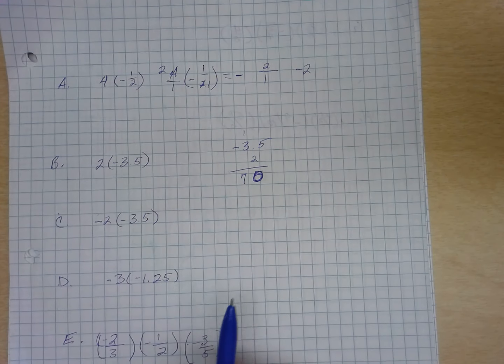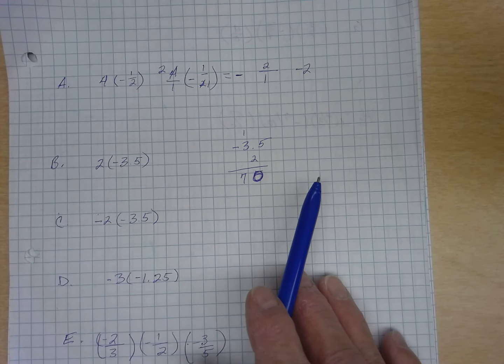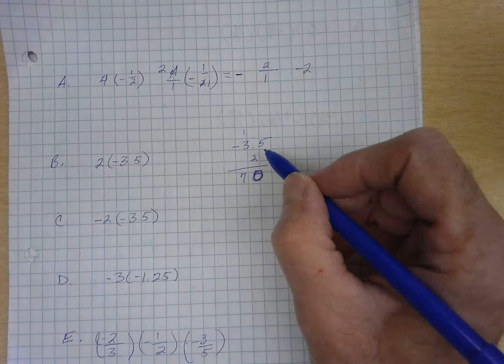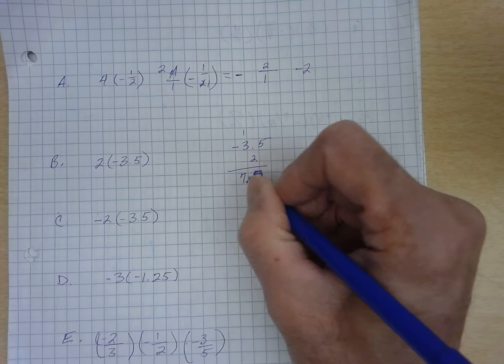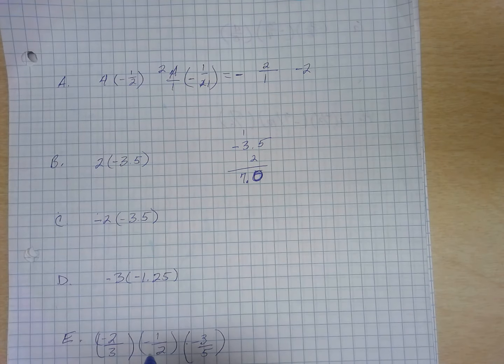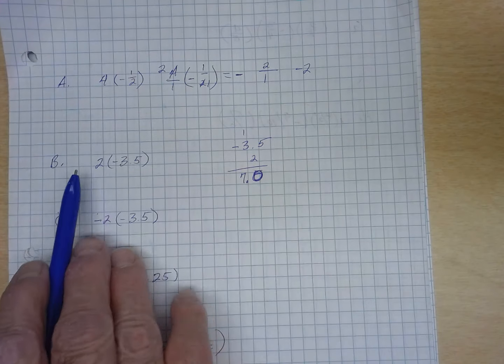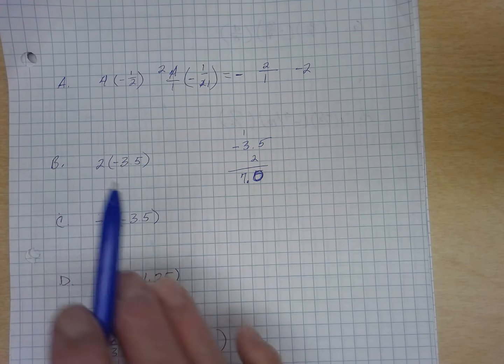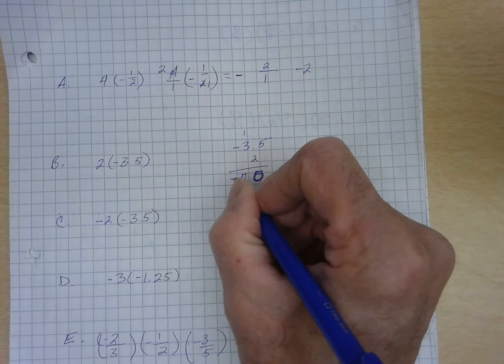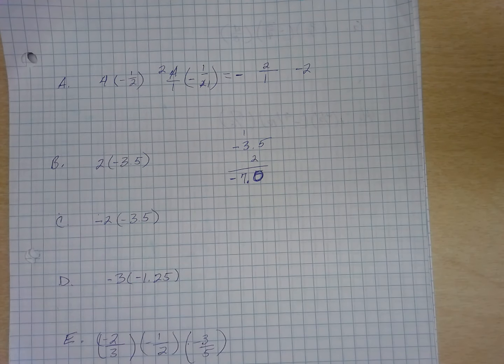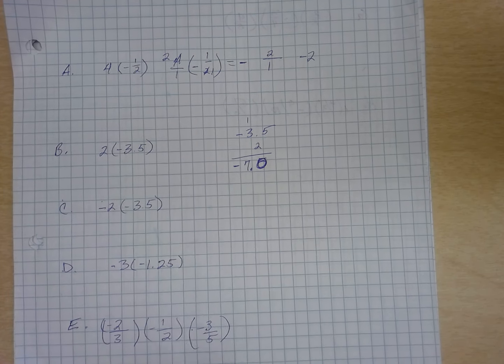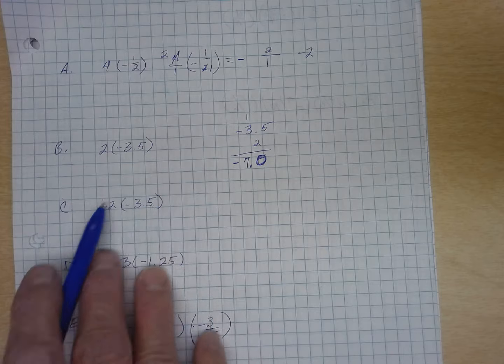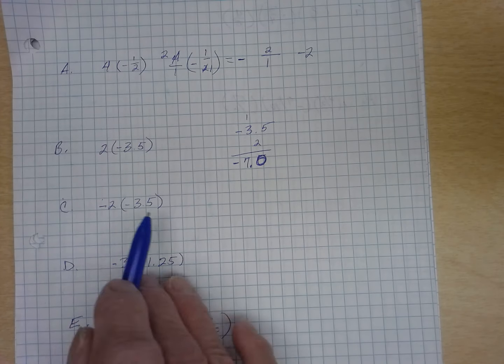Now, when you multiply decimals, remember, you count how many place values that decimal was behind. In this case, it's just 1. And once again, I multiplied a positive and a negative, which means my product is going to be negative. Negative 7. You can put negative 7.0. It doesn't matter. Okay. Well, we've got pretty much the same problem here, except they're both negative.